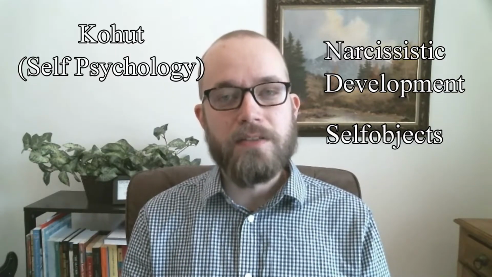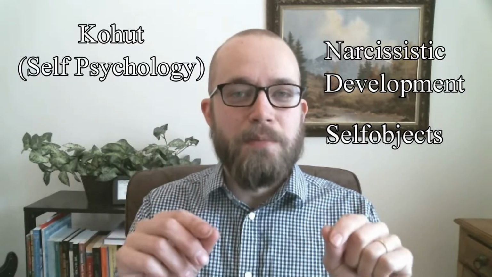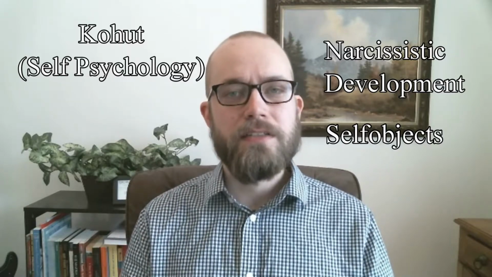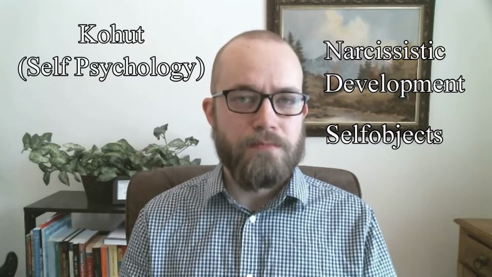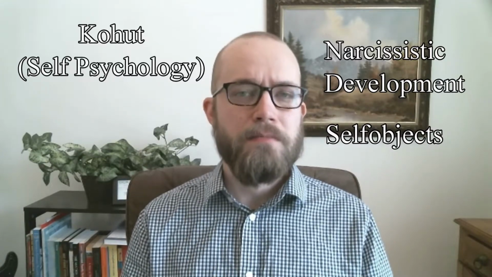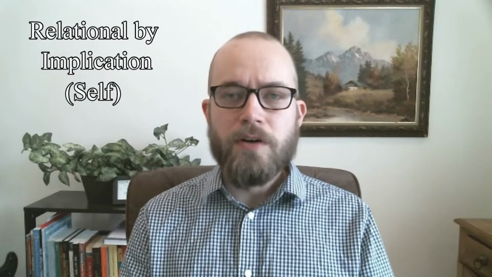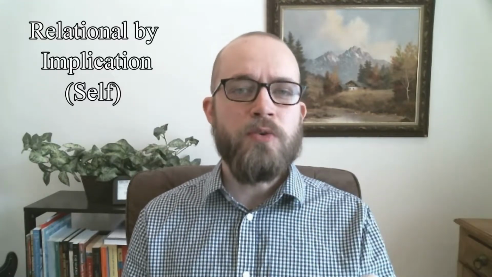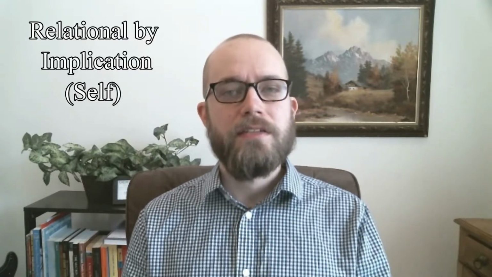In Kohut's model, it is the slow, inevitable failures of these self-objects that allow us to internalize and develop a more realistic but robust sense of ourself. So Mitchell, similar to all the other categories we've been talking about, emphasizes that we can use Kohut and Winnicott in particular to understand this self-pole.